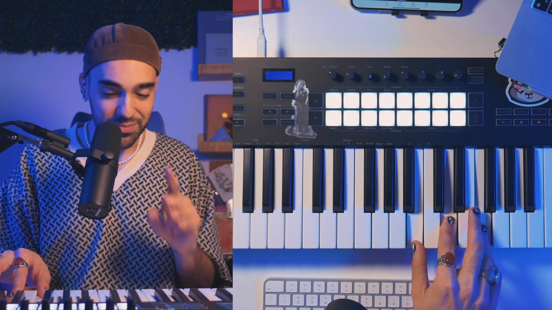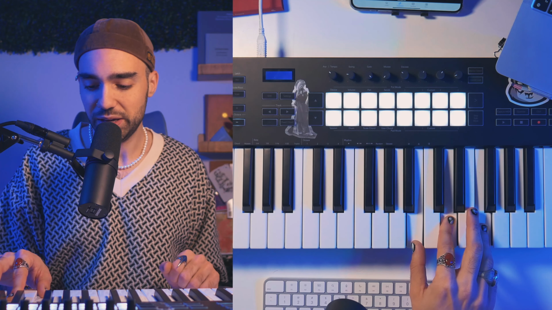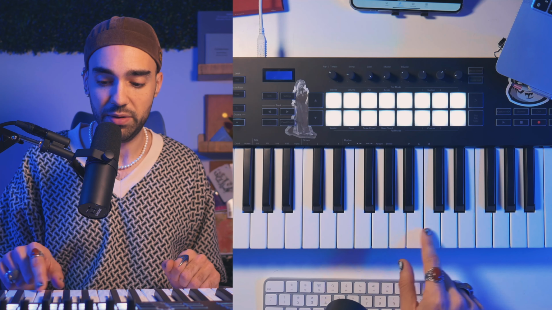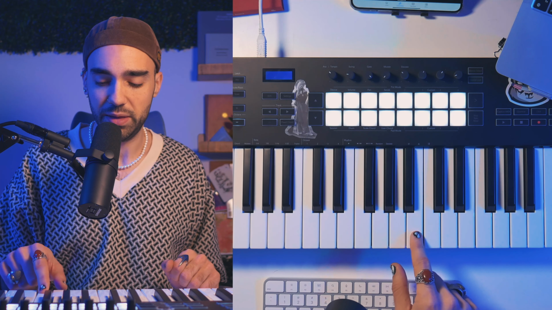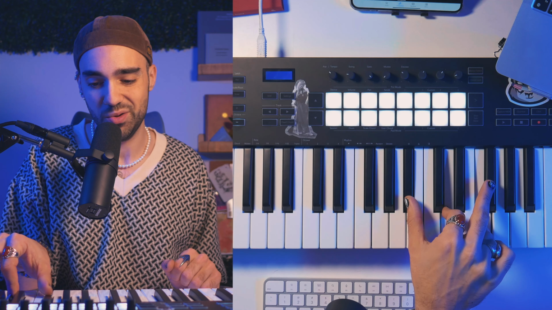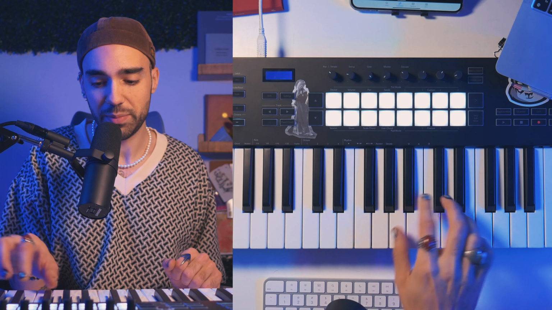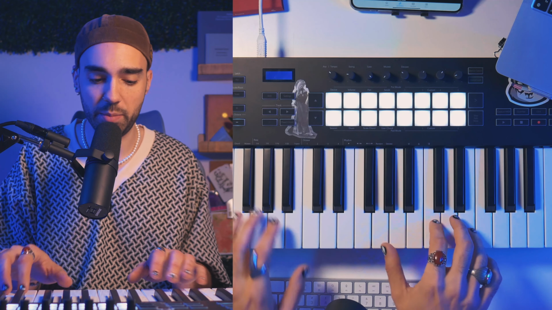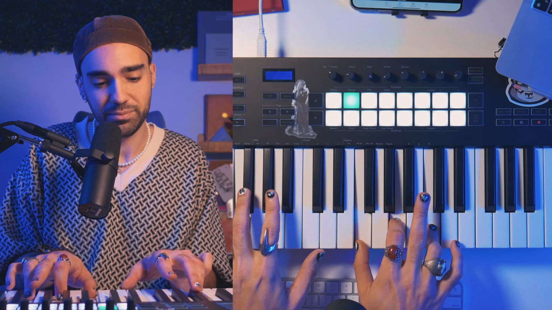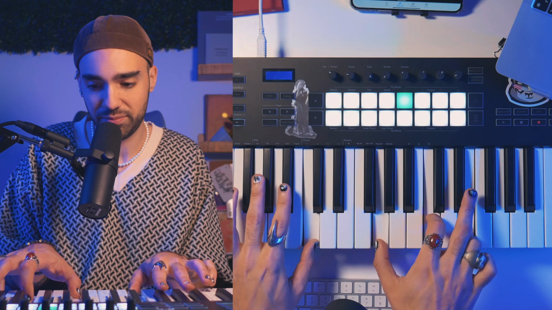What happens sometimes in a lot of pop music is that instead of building a chord on the 7th that's in a half step relationship, we actually lower it by a half step. And we build a major chord on that note. So we lower the 7th by a half step and build a major chord on top of it. And it sounds like this. Maybe you recognize that.